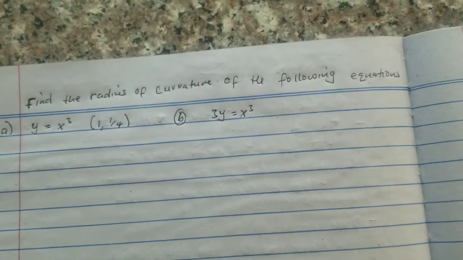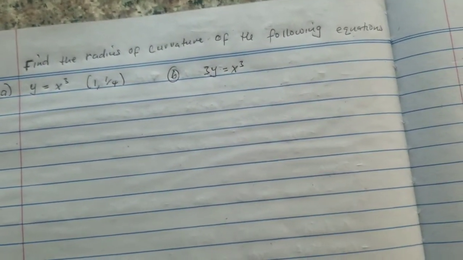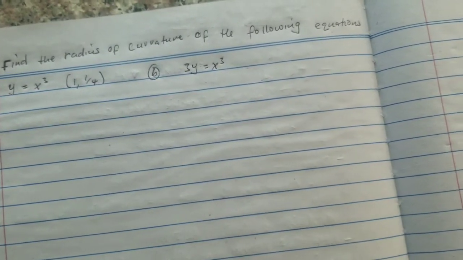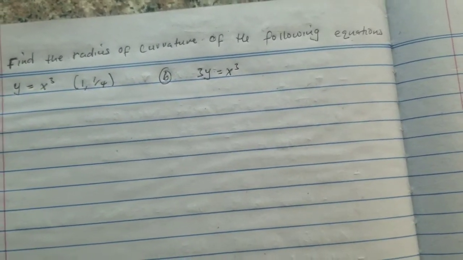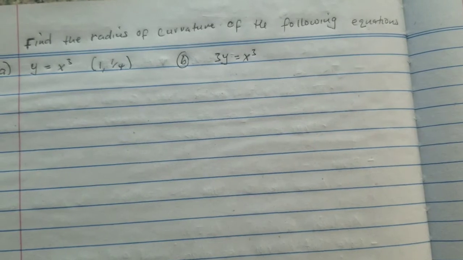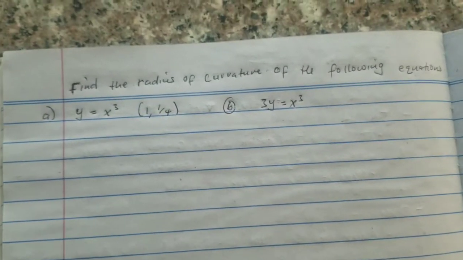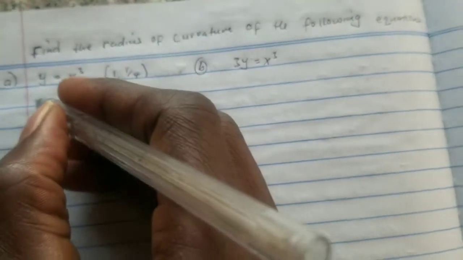Hi everyone. In this video, we are going to focus on finding the radius of curvature. I think we'll do that with these two questions that we have. Let's begin by solving them and then see if we can find the radius of curvature. We'll start with the first one.